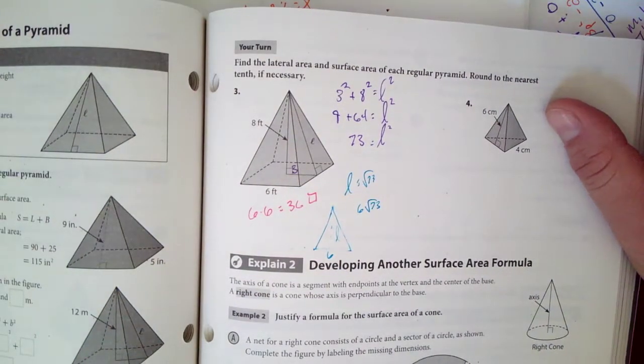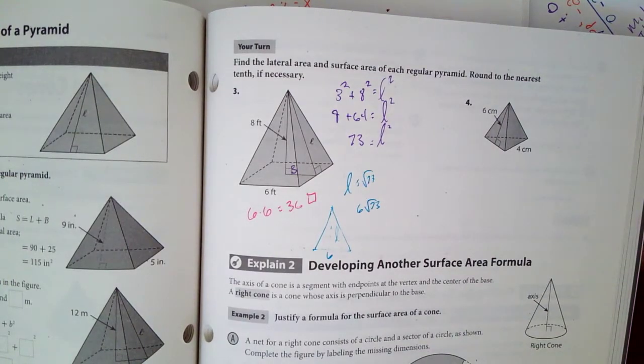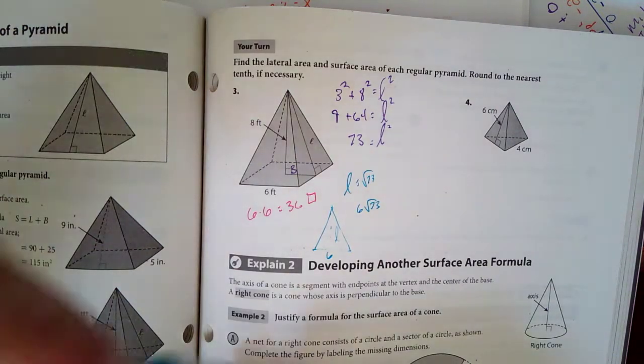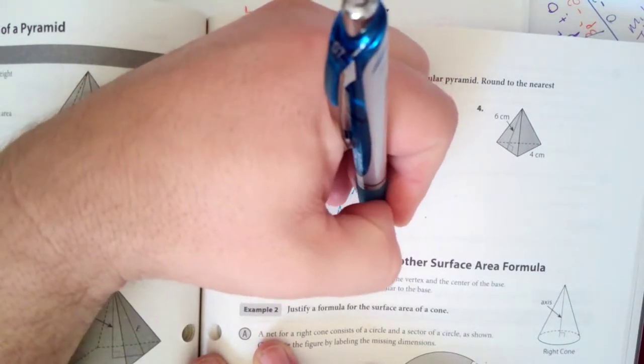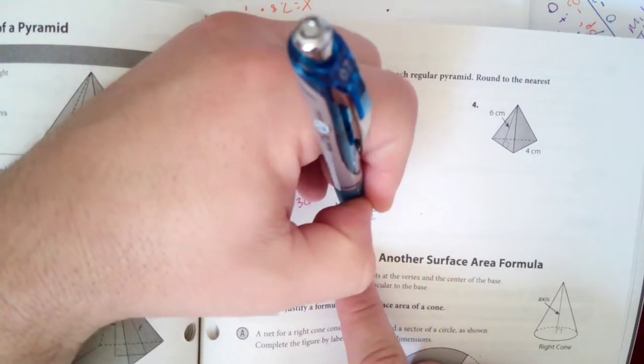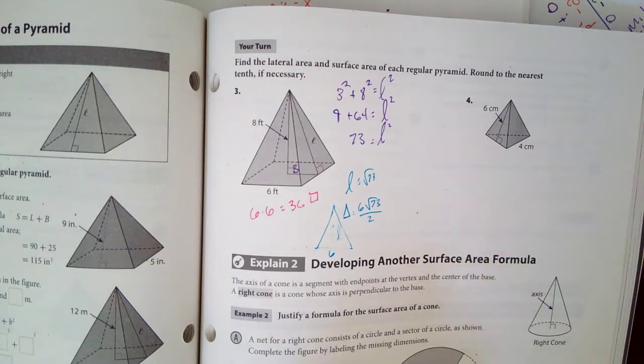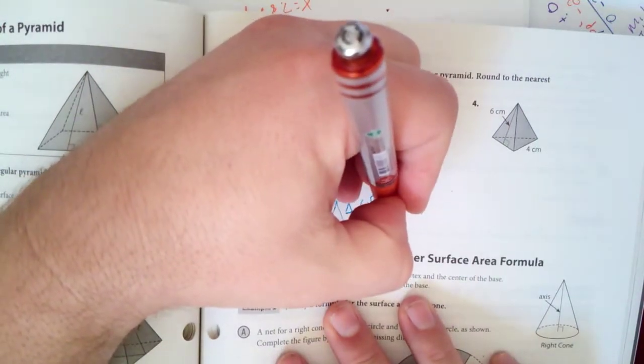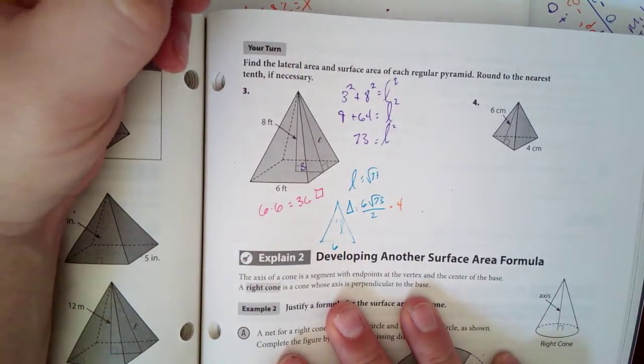Now here's the nice thing about these pyramids. Because you have multiple triangles, the divided by 2 gives the area of one triangle, but I have 4 of them, so I multiply by 4.